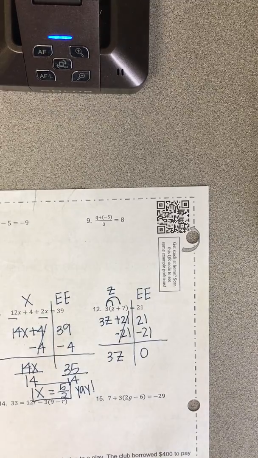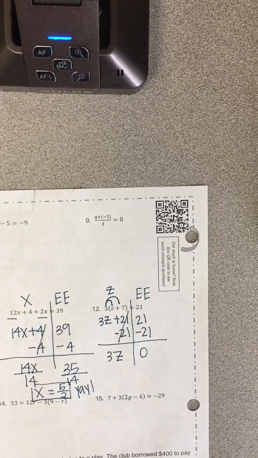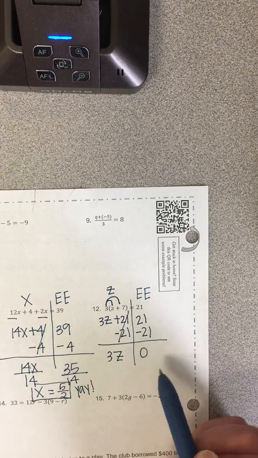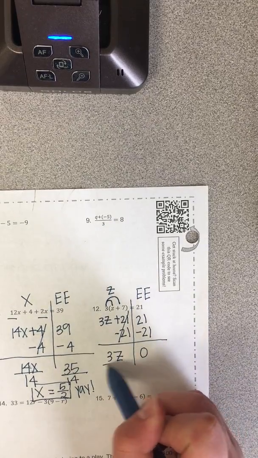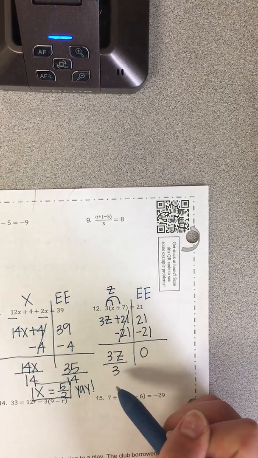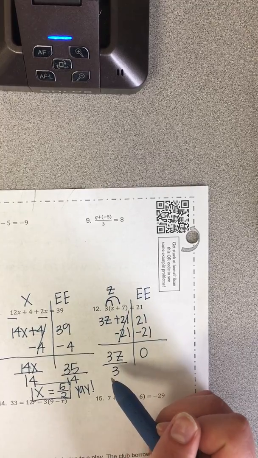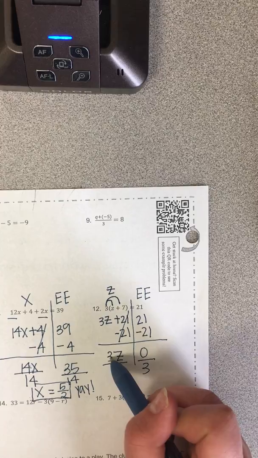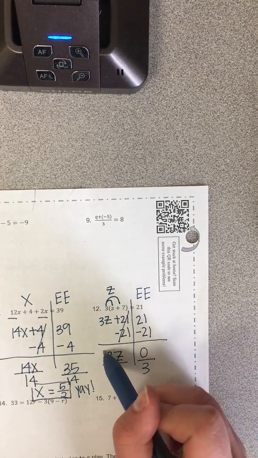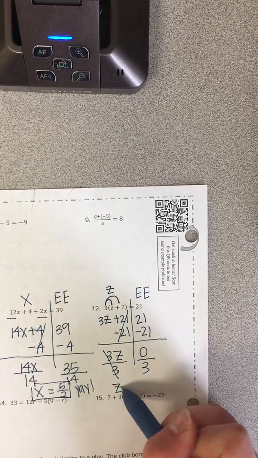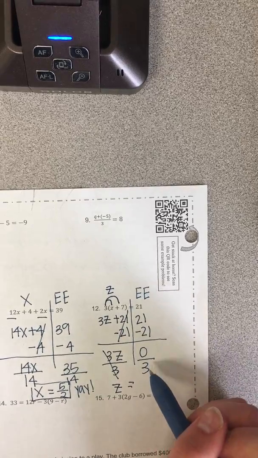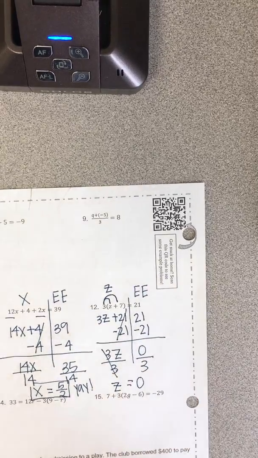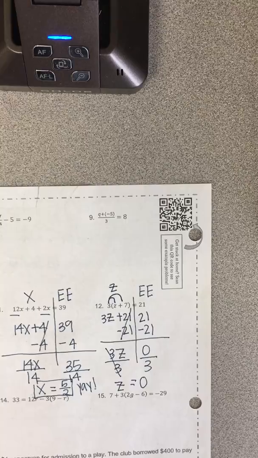Last step, we got to isolate that variable, get it all by itself. So 3 times z, we're going to do the opposite, 3 divided by 3. So instead of multiplying, we're dividing. Whatever I do on this side, I have to do on the other. 3 divided by 3 is 1. I'm left with 1z equals. 0 divided by 3 is 0. So I get z equals 0.